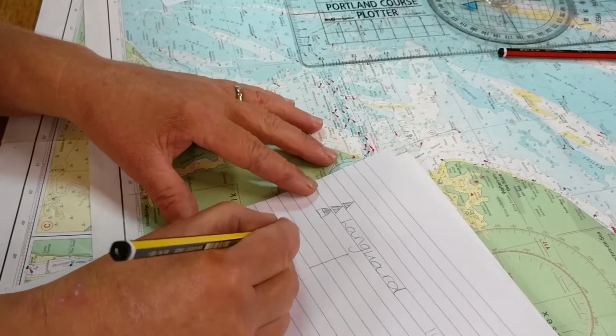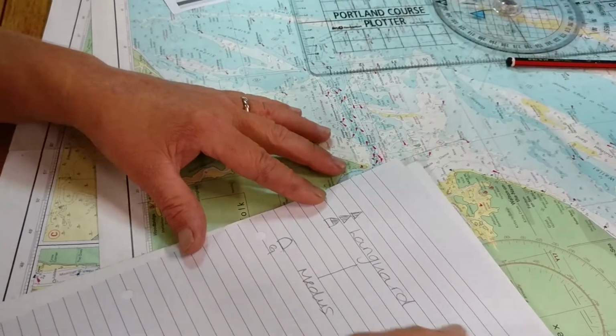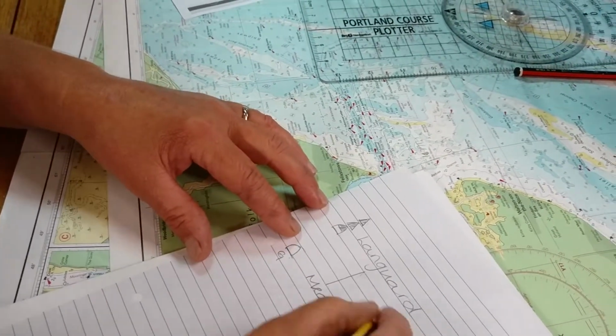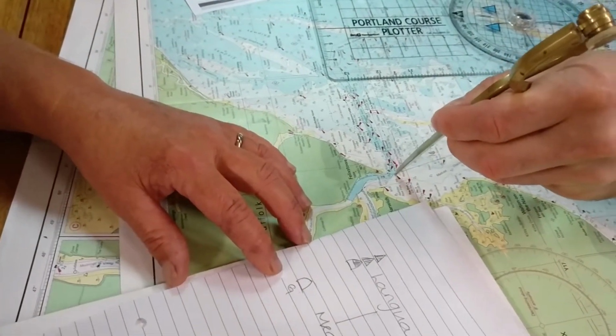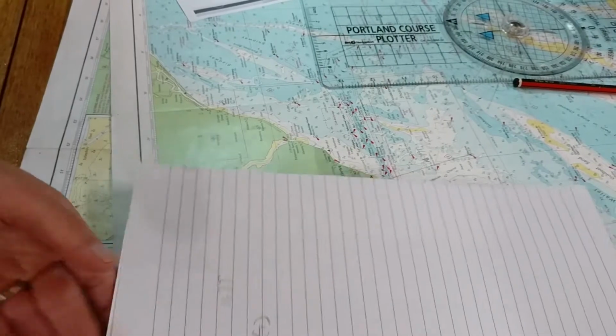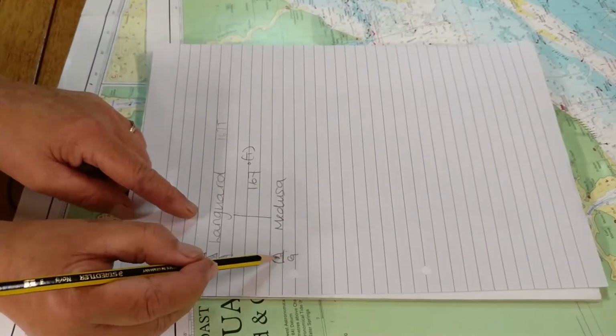The green buoys are shaped like a cone, I don't know if you remember, and this one is called Medusa. So we go 167, and now Patrick's going to give us a distance. So I write down that 167 degrees true, like that. That's the course. So that's where we're starting, going in that direction to this one with the green, and it's called Medusa.